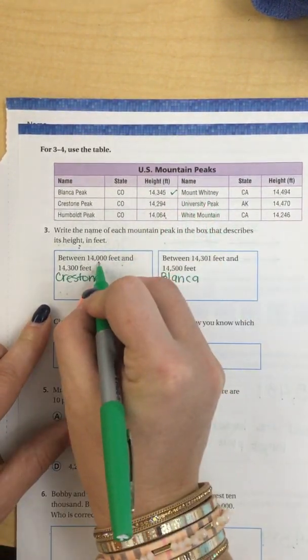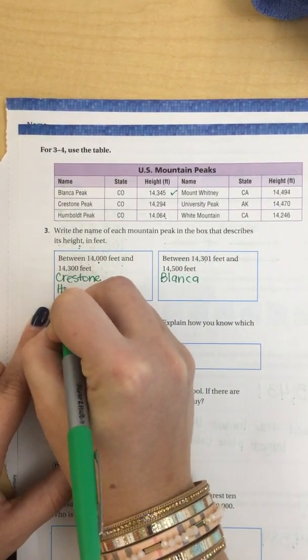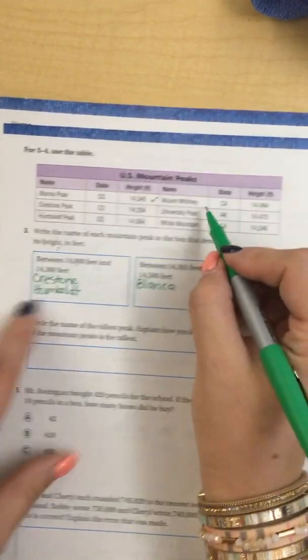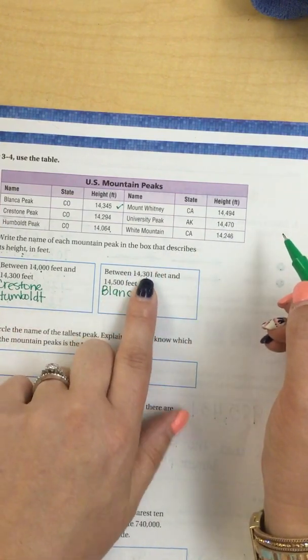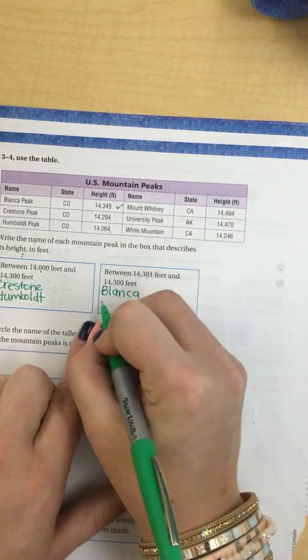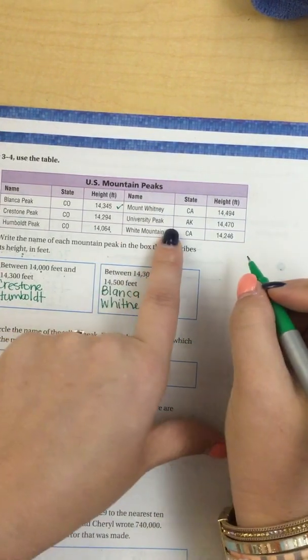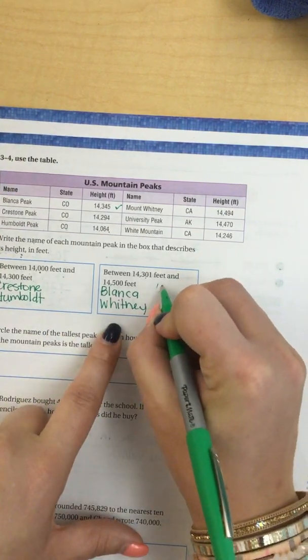14,064, it's greater than 14,000 but less than 14,301. So Humboldt is going to go here. Mount Whitney is 14,494, which is greater than 14,301. So I'm going to just put Whitney over here. University is 14,470, so it also goes over here.